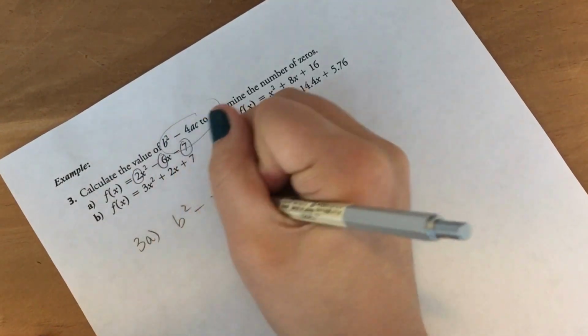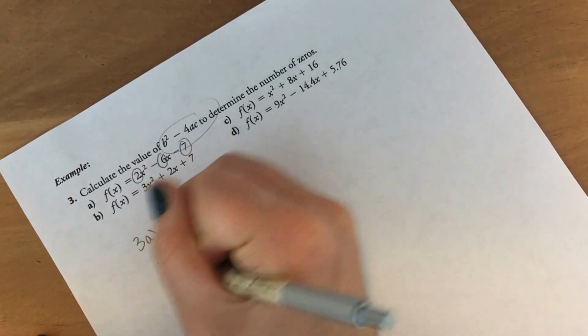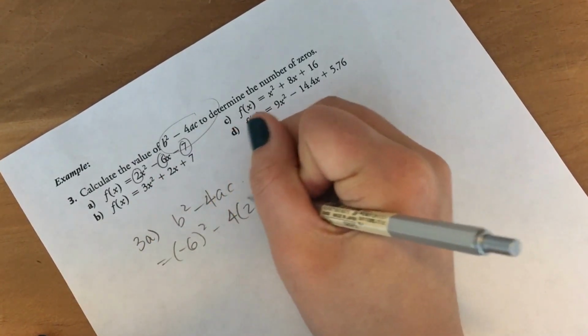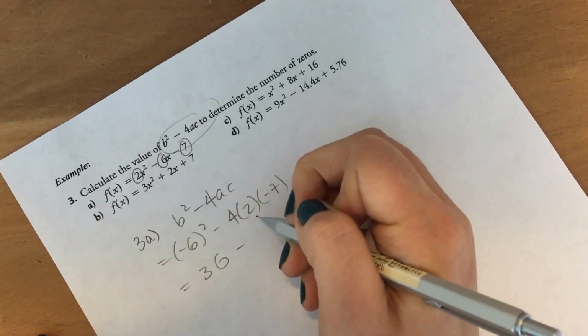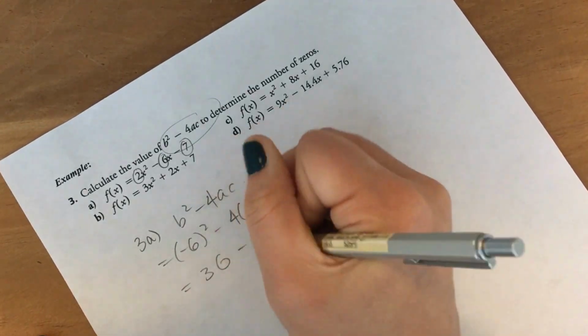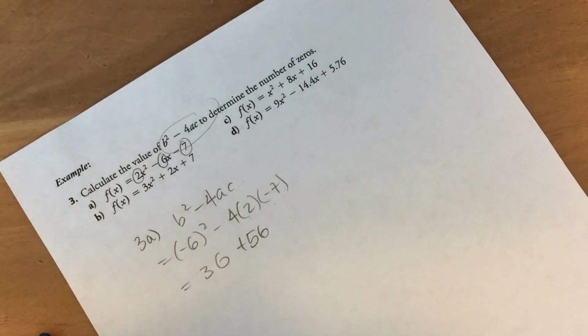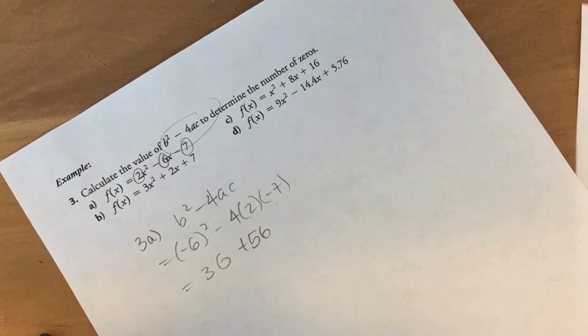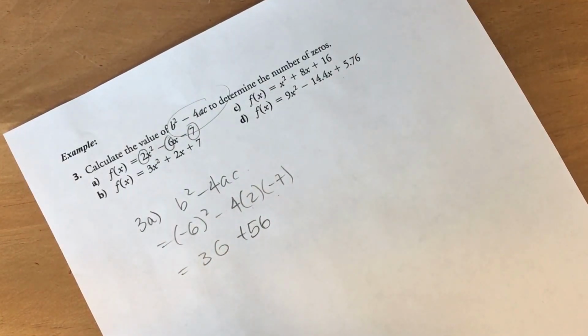So b squared minus 4ac: negative 6 squared minus 4 times 2 times negative 7, 36 minus negative 56. Actually, I don't even really need to calculate this because I already know it's going to be a positive number.